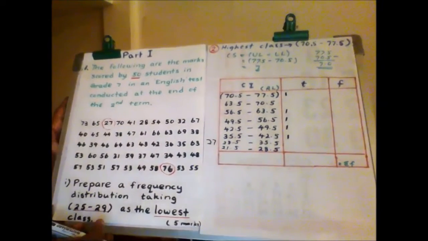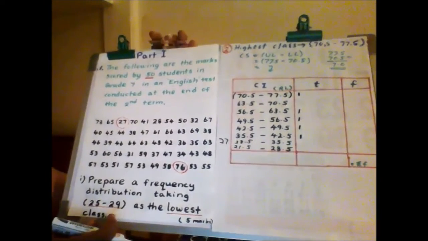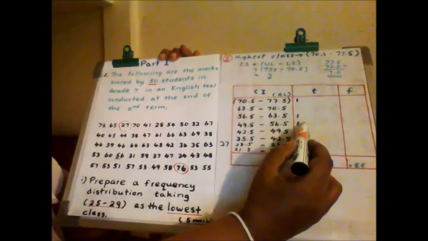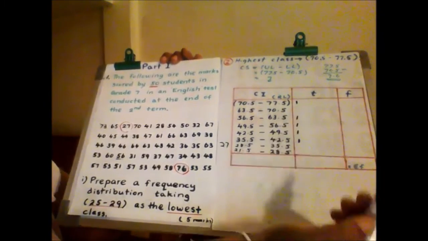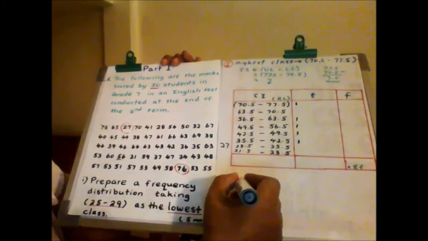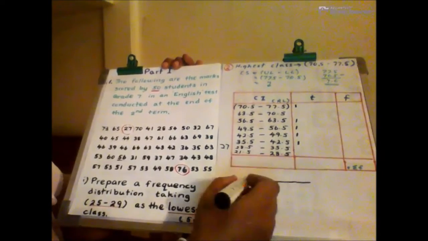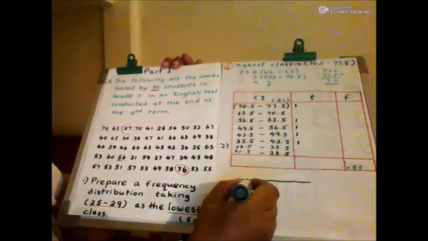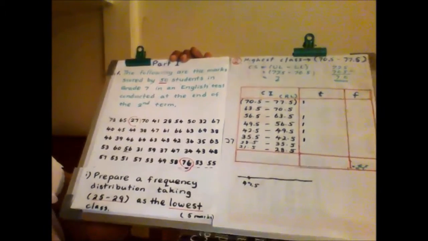Likewise, right? Suppose you get 56, this one, 56, right? Where to put 56? Here in this class or here, right? What are the values now? This is the line. Here 49.5. Here 56.5.